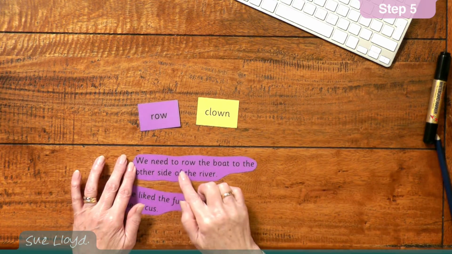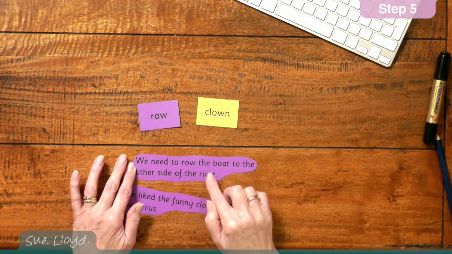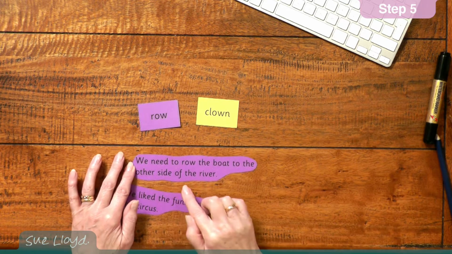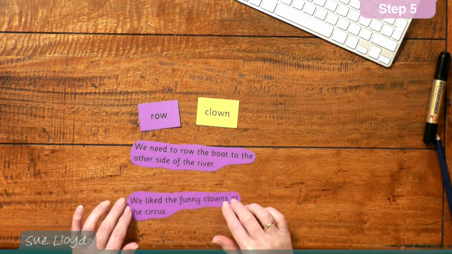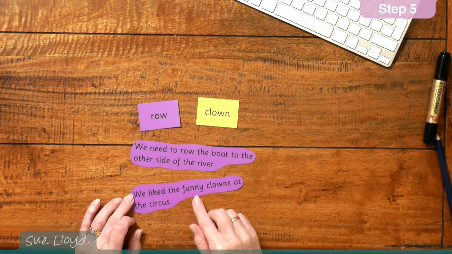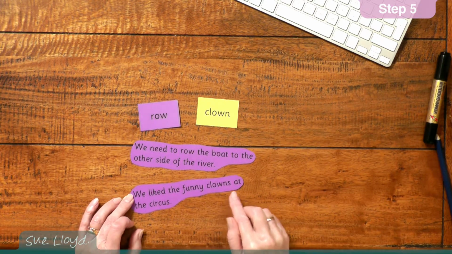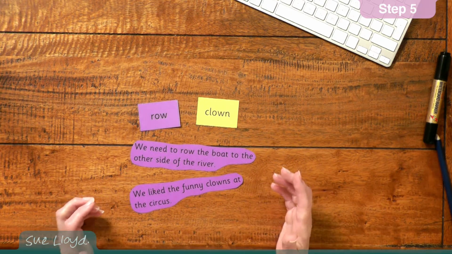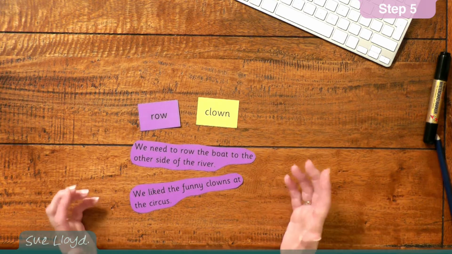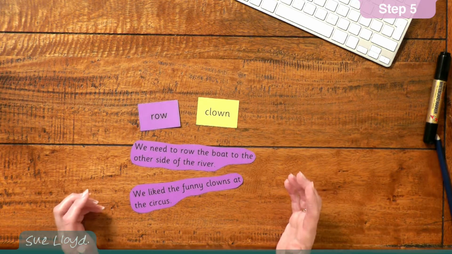So we need to row the boat to the other side of the river. Immediately, that makes row the answer. We liked the funny clowns at the circus? And again, clown will be obvious, especially to a child who knows about clowns and circuses.